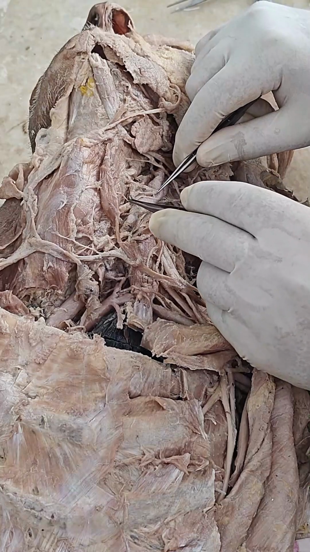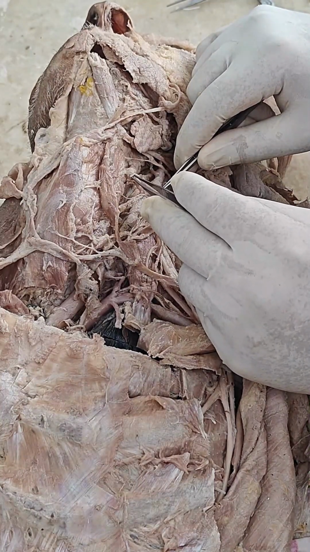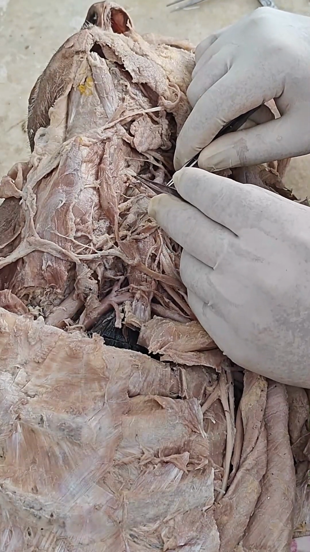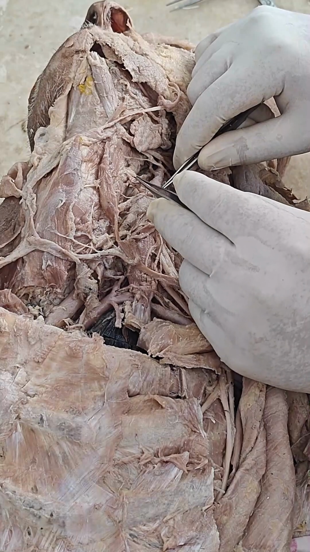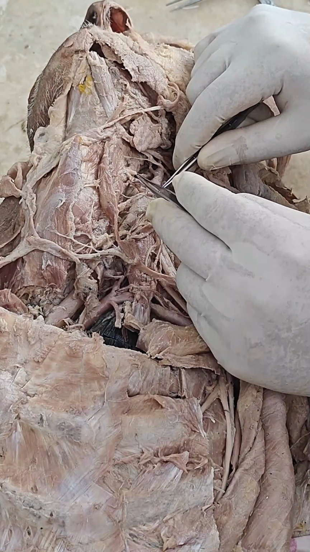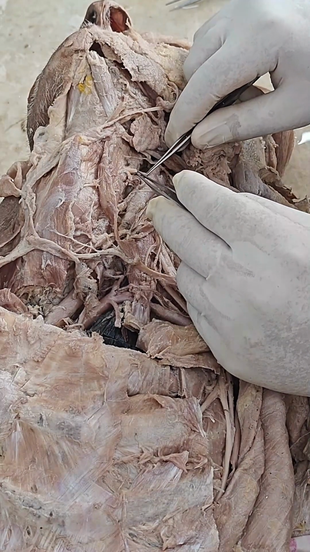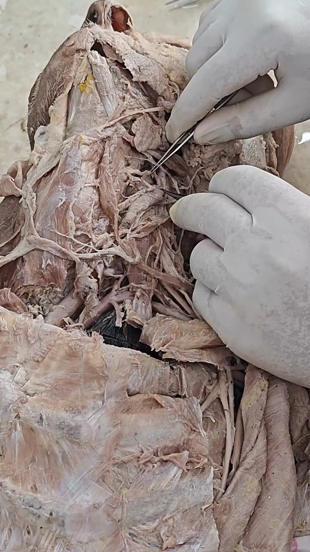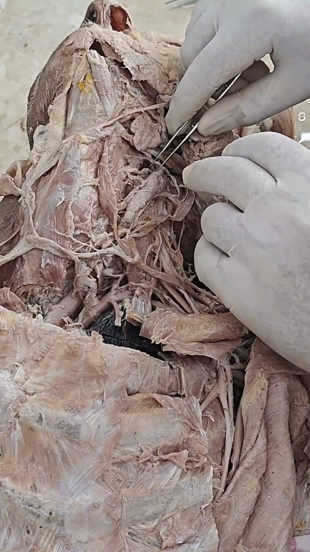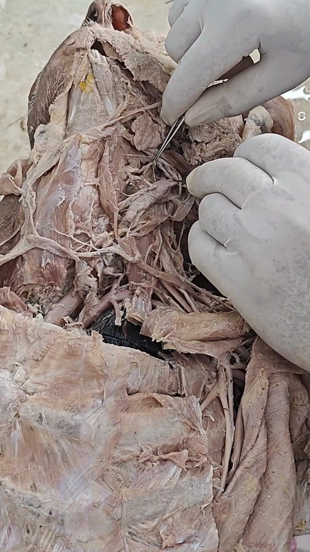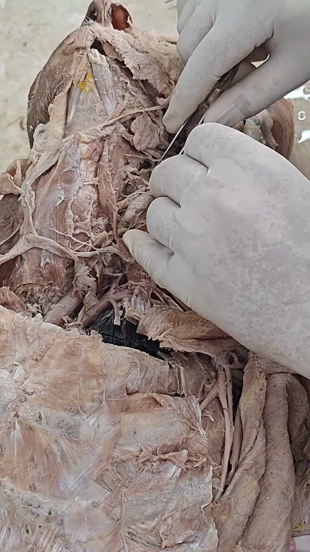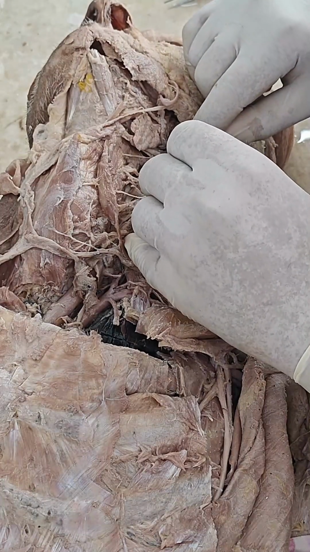The superior thyroid artery gives its first branch, the superior laryngeal artery, which passes along with the internal laryngeal nerve. This internal laryngeal nerve is a branch of the superior laryngeal nerve, and the superior laryngeal is a branch of the vagus nerve.